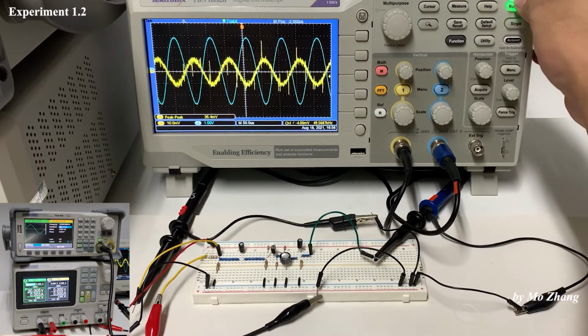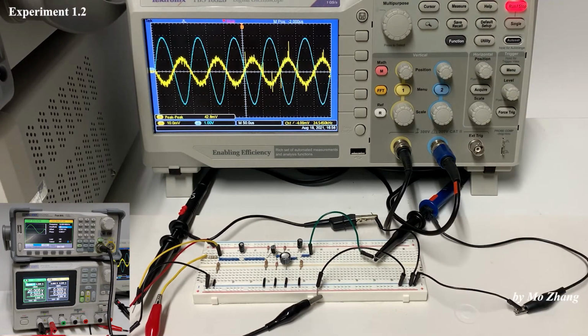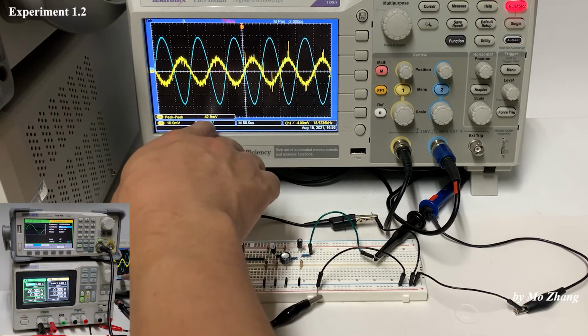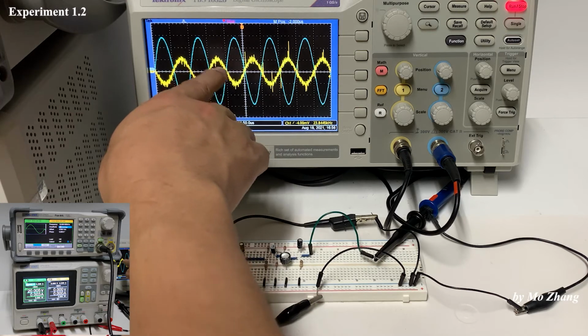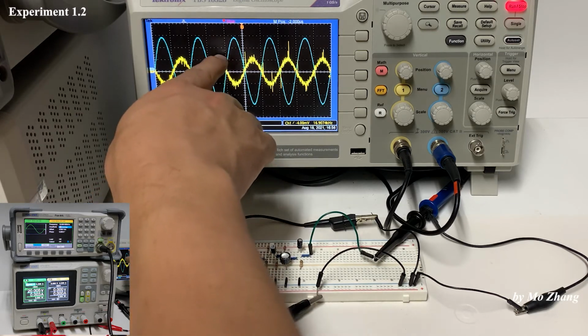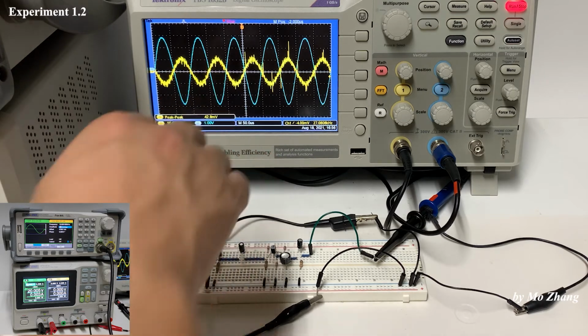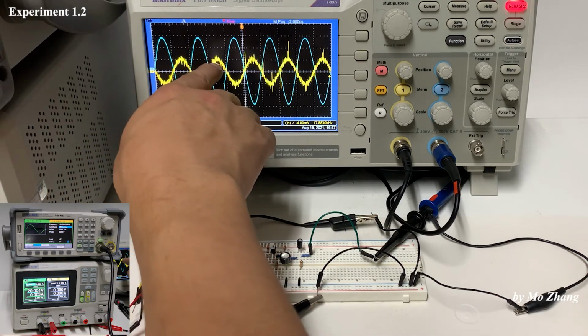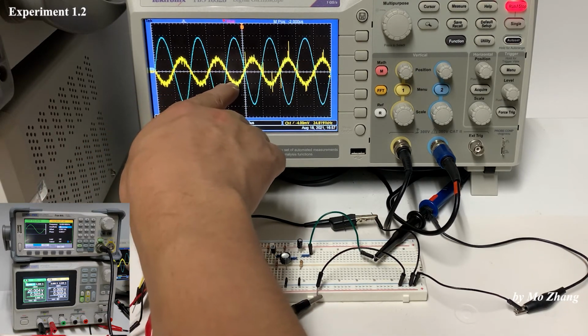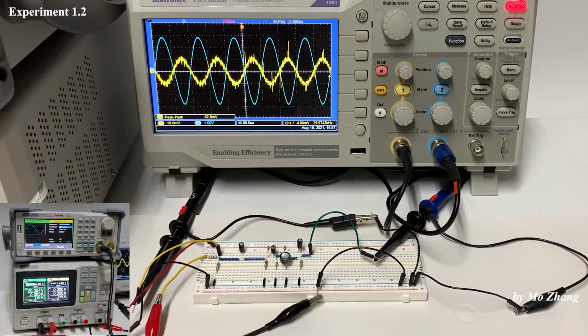I press the stop button so the waveforms are not flashing. The oscilloscope shows the peak-to-peak value of this input waveform is 42.8 mV. The expected or theoretical value should be 20 mV due to the voltage divider circuit here. The reason it is 42.8 mV is because there is noise, and perhaps this oscilloscope cannot detect such a small signal that accurately.